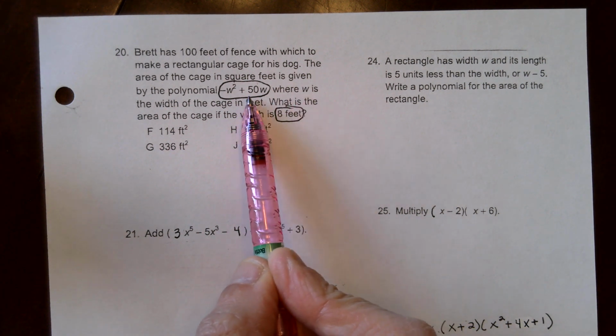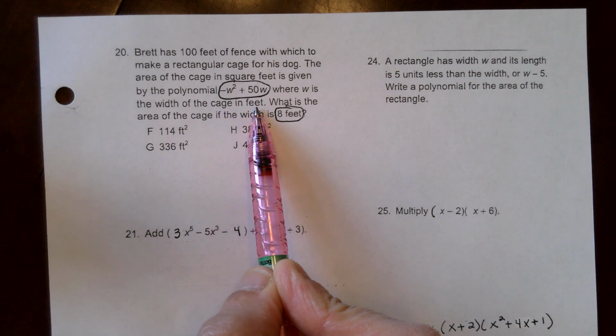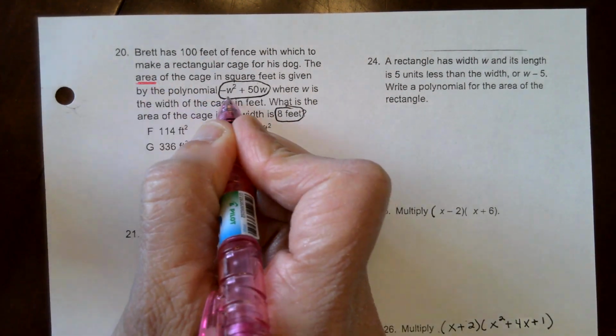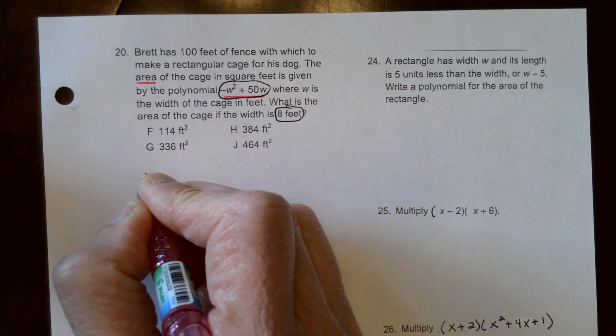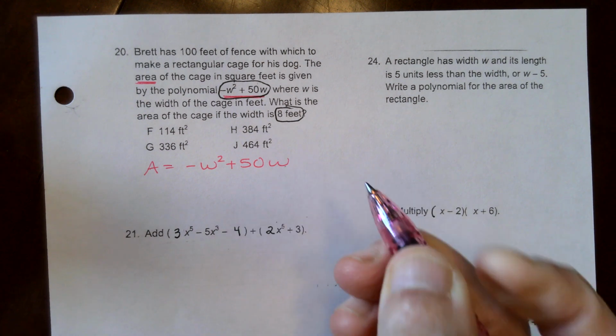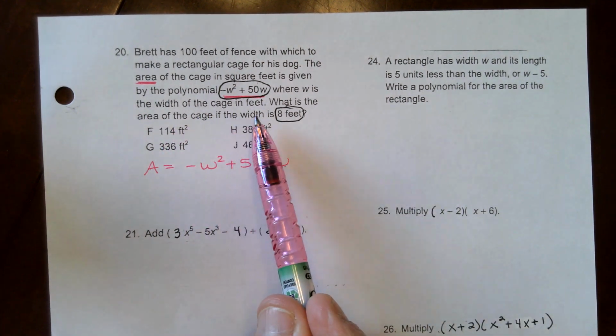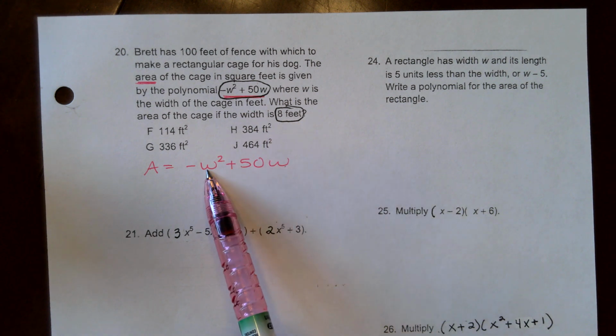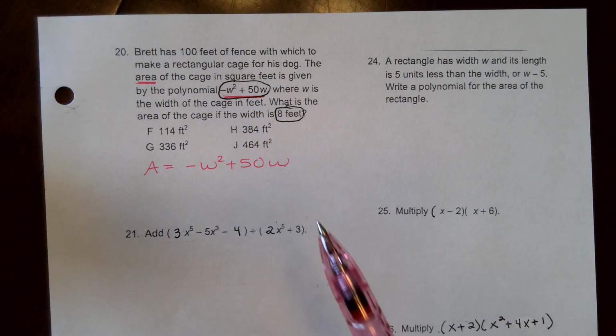They're telling you that the W in here is the width of the cage, and this right here tells you that this is the area, so let's write it down, area. Then they say, if the width is 8 feet, they want you to put the 8 in here and see what you get for that area.